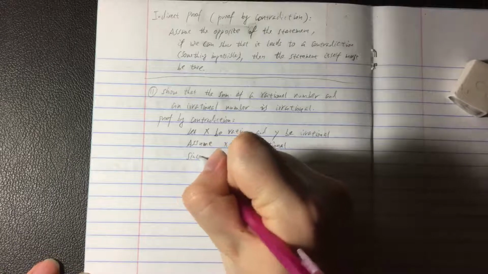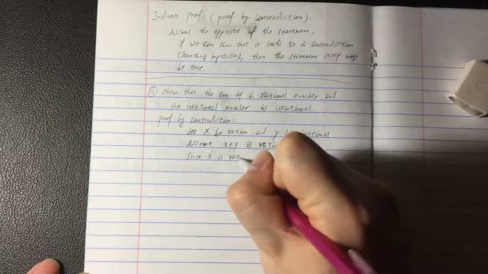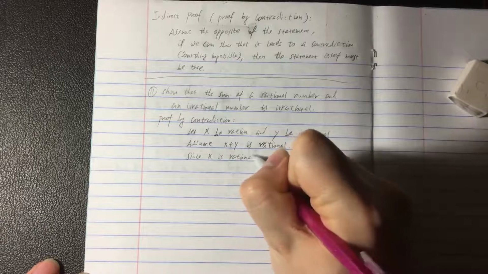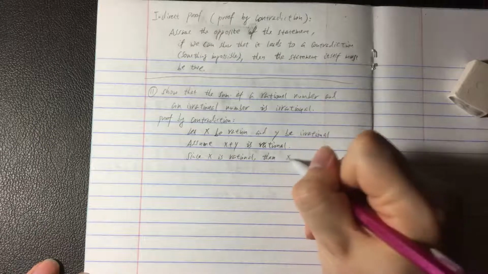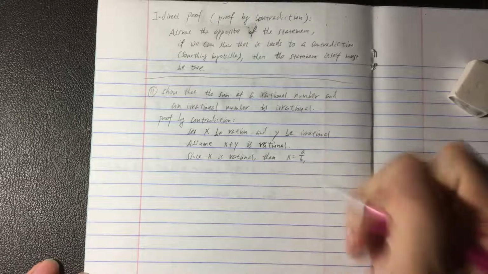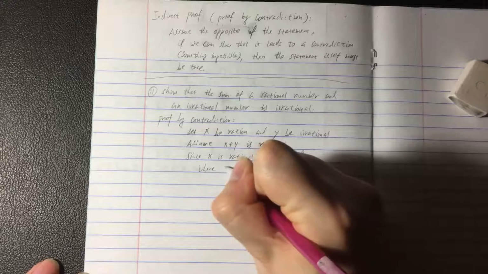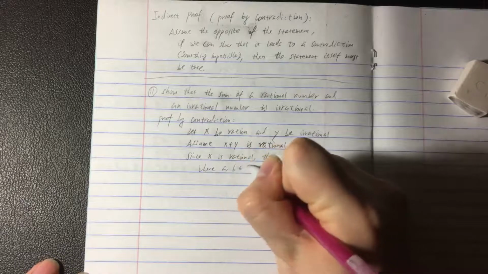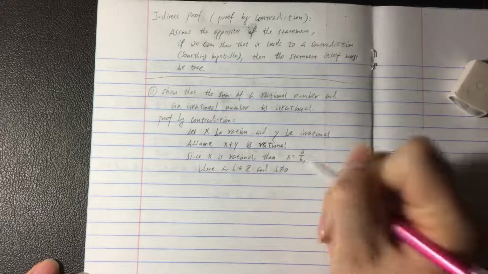Since x is rational, then x equals a over b, where a, b are integers and b is not zero.